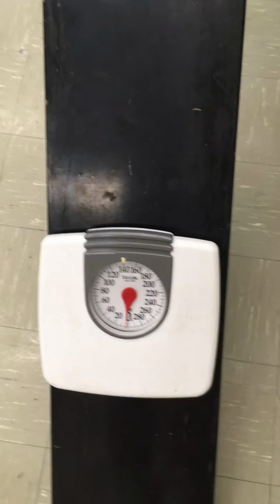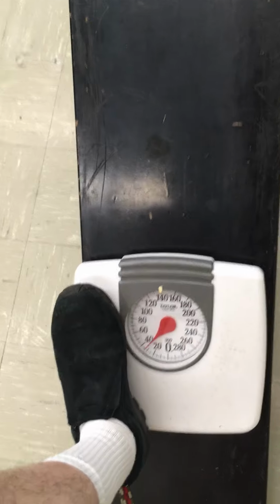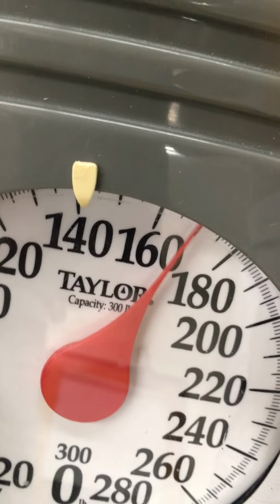And now I'm going to see if I can stand on this and see what the normal force reads. So I'm going to climb on here. I'm going to point this towards the needle, and I'm going to release so that it's just me in contact with the scale. And believe me, it's just a little bit smaller than it was before.